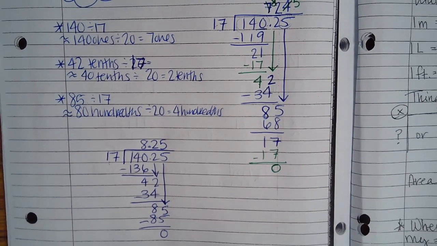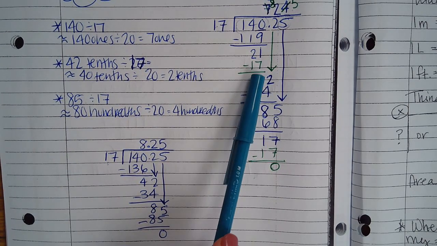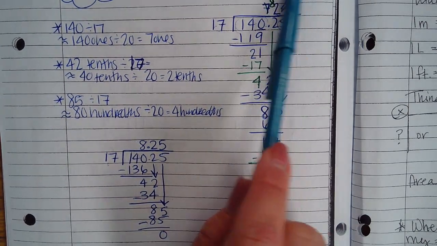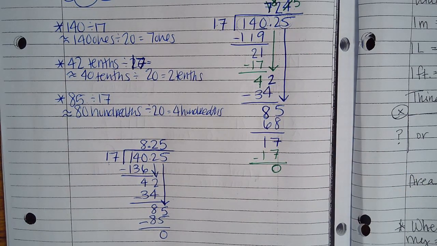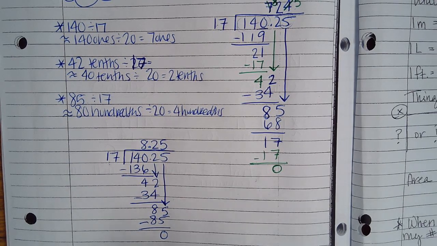So you can do it either way. The reason I subtracted these extra 17s is that instead of redoing the whole problem, I just subtracted another one because I went up 1. Alrighty, I hope you all do well on your problem set. Work hard, and there will be a part 3.